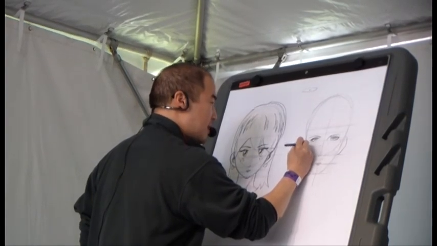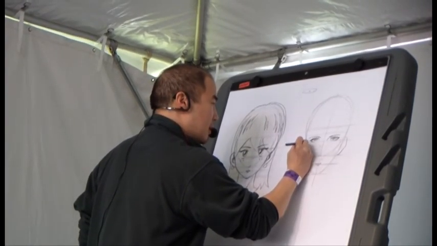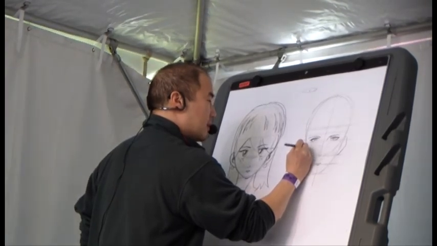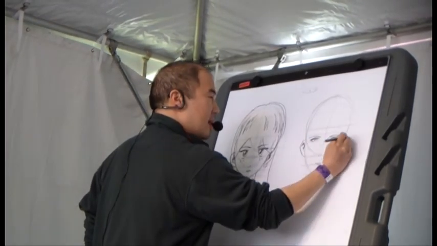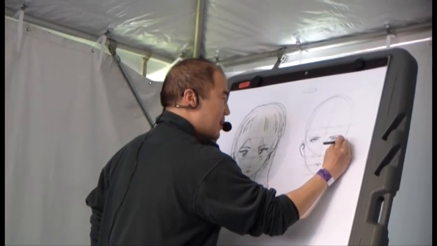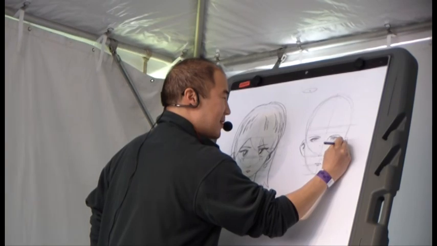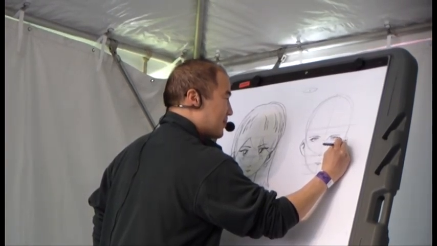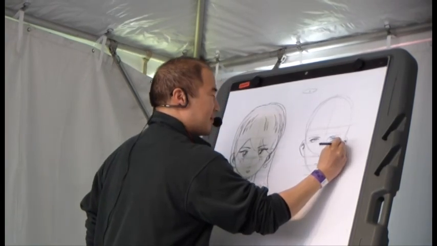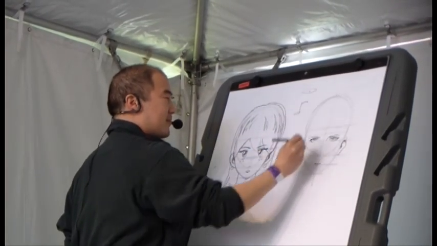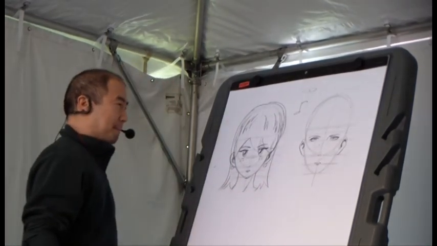And the inside of the ears, also I'm going to add a little bit more structure to them as well. The best way to describe this shape, it's almost like a music note. It's almost like this kind of shape. Okay.